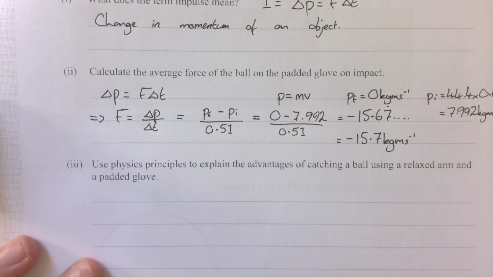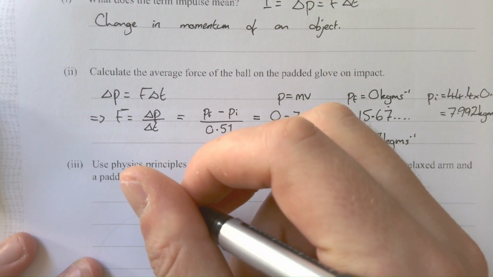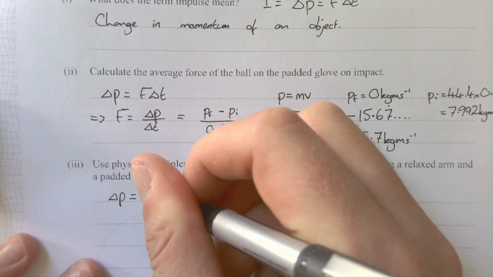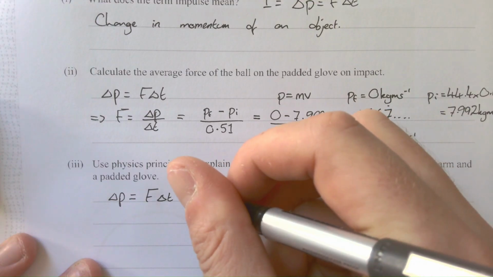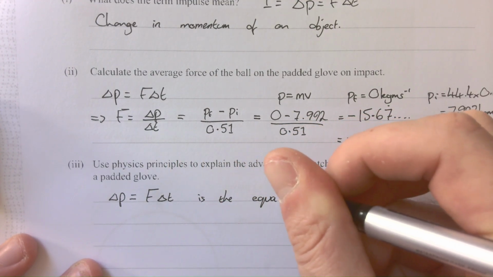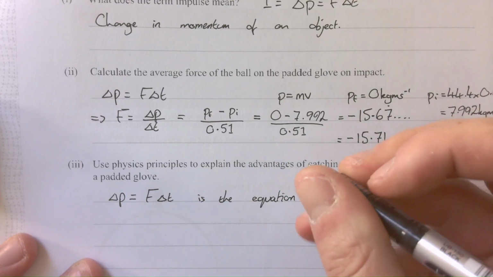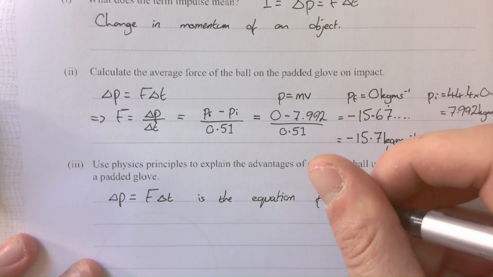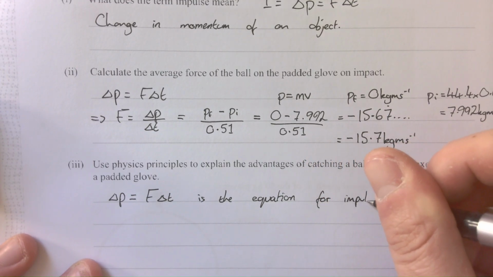Now, we're going to refer back to this equation. I'm just going to write it back down here. This equation is the equation for impulse. Sorry, brain fart.